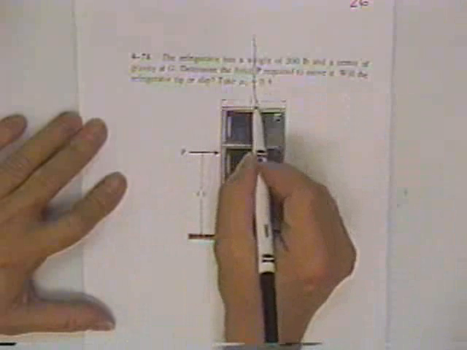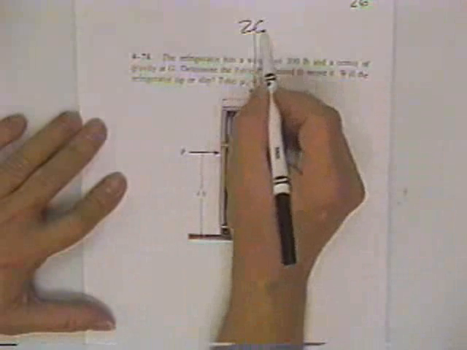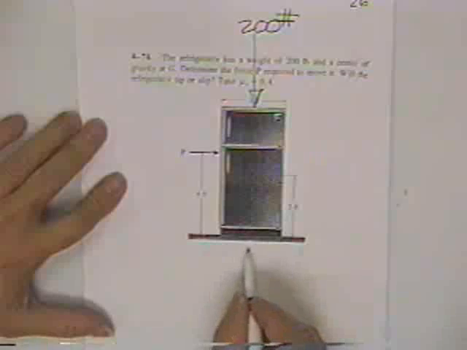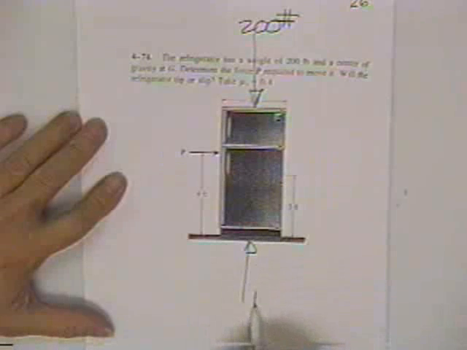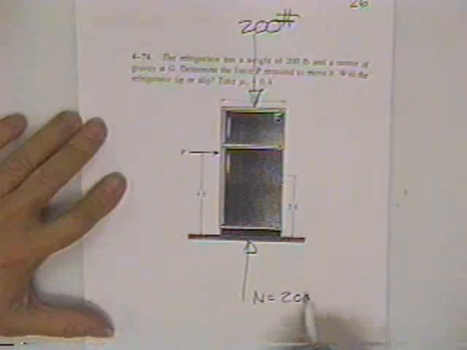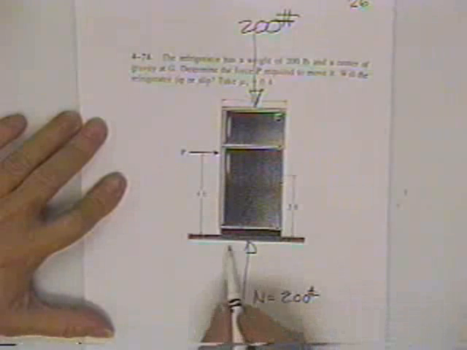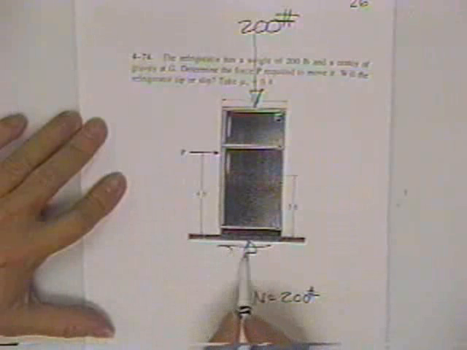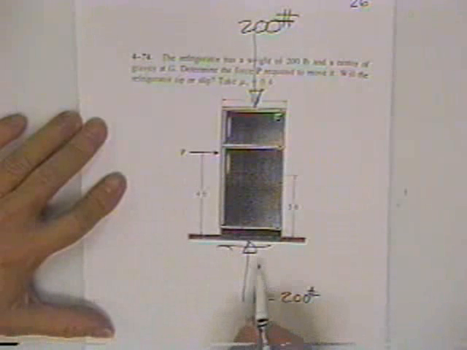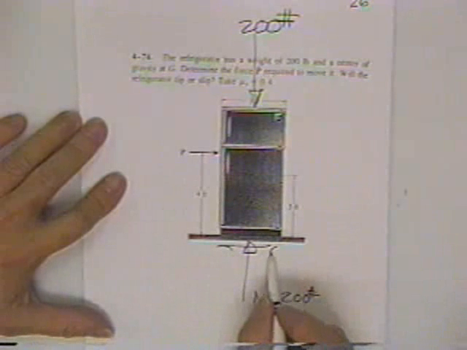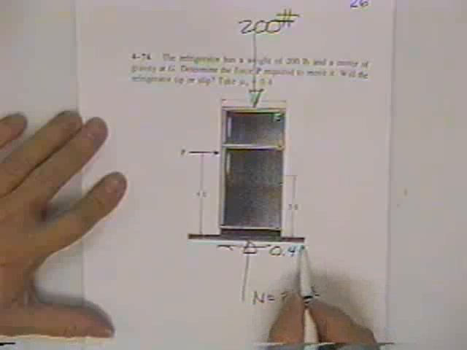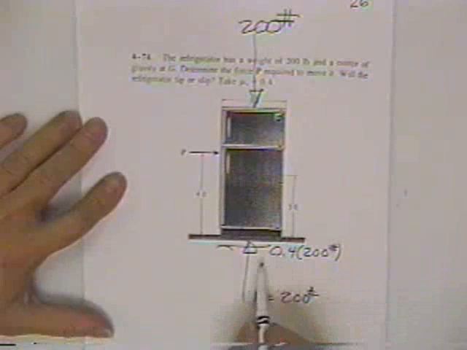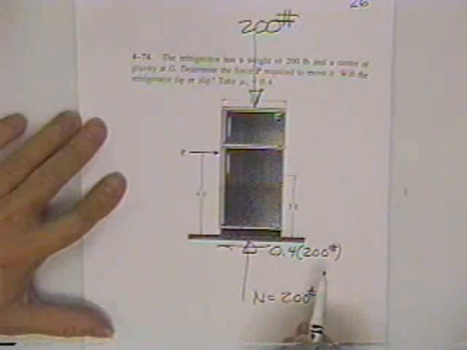So first, we'll put the weight of the refrigerator on there, 200 pounds. This one's nice and square with the world already. That's kind of nice. No doubt this normal force is 200 pounds. There will be a friction force. Since you're pushing to the right, the friction force will go the other way, always. And the friction force will be 0.4 of 200 pounds, because you said you wanted to slide the refrigerator.